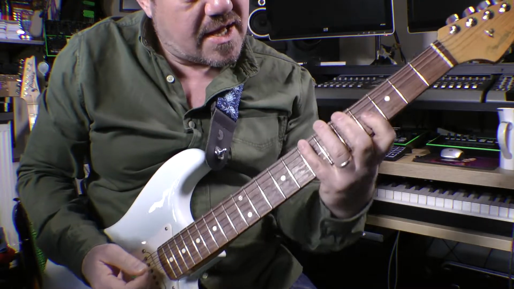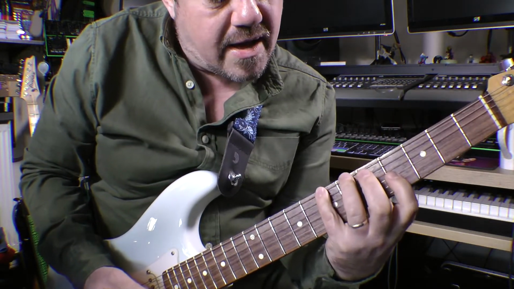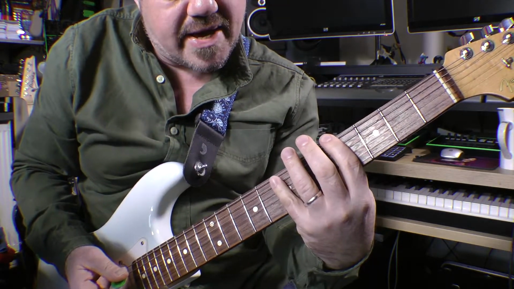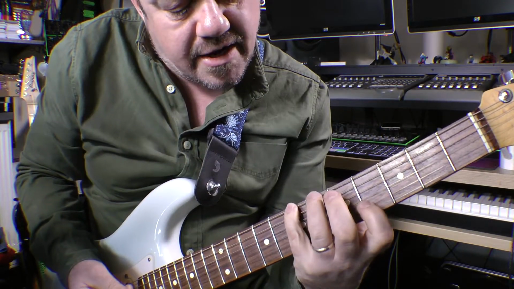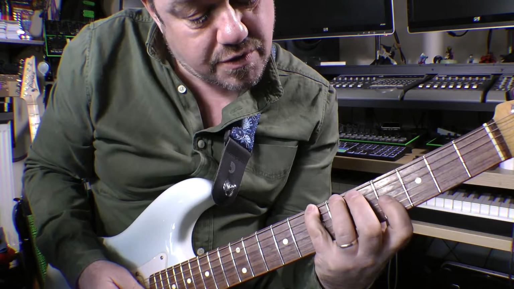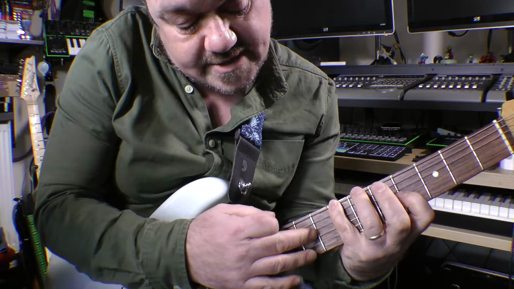Because if I play this shape, where I'm playing my pinky and I'm leaving a space in between of 2, and I jump 2 strings across, and play the next string up.